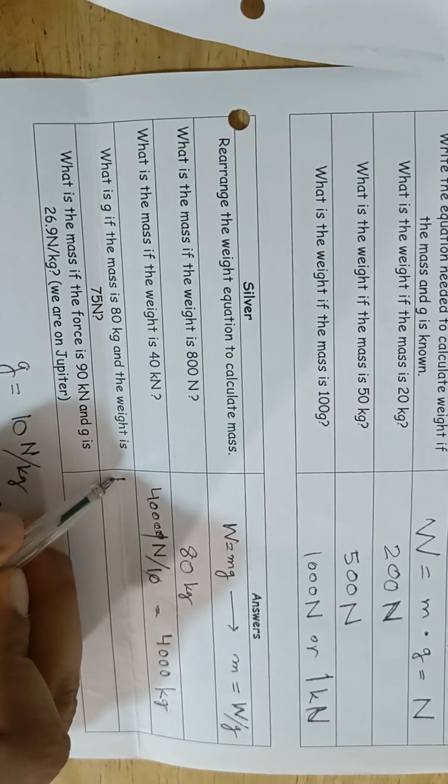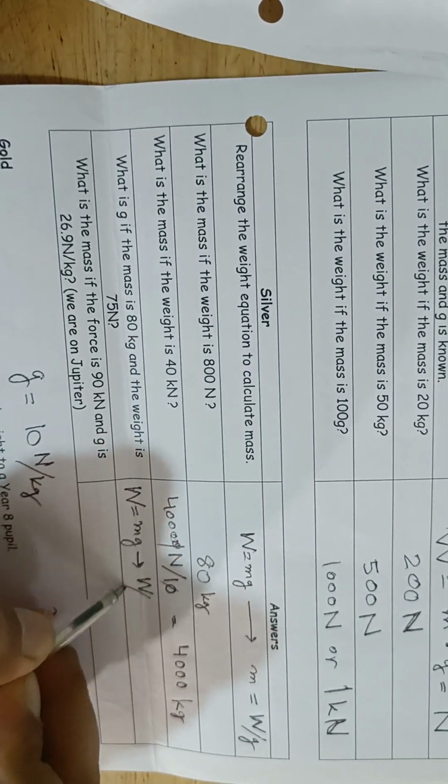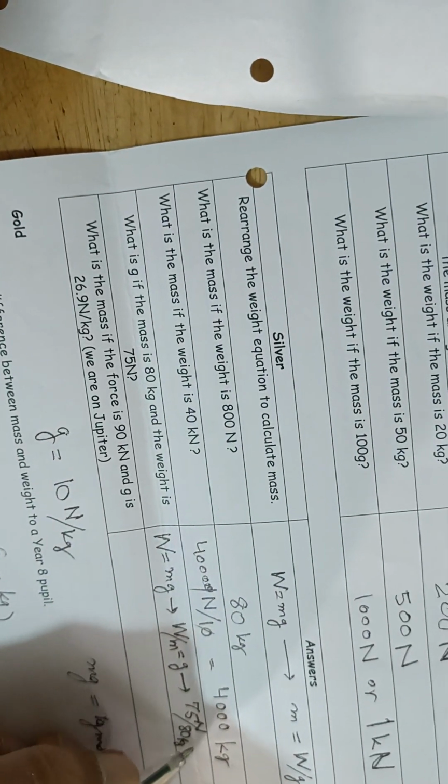What is g? So g would be W over m equals g. Looking at around 0.94, 0.94 actually.